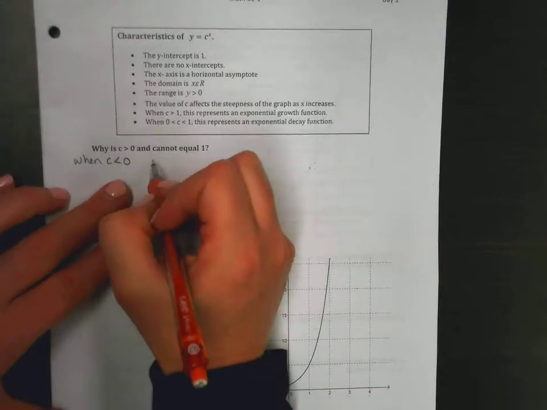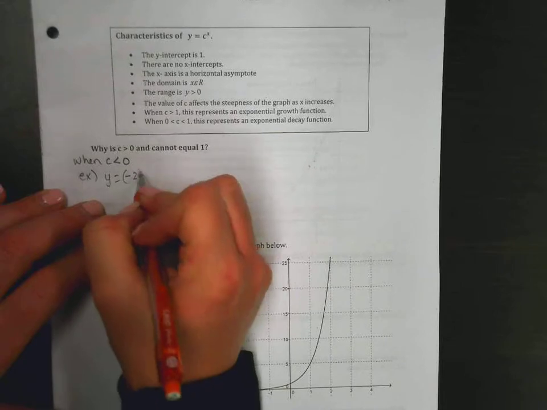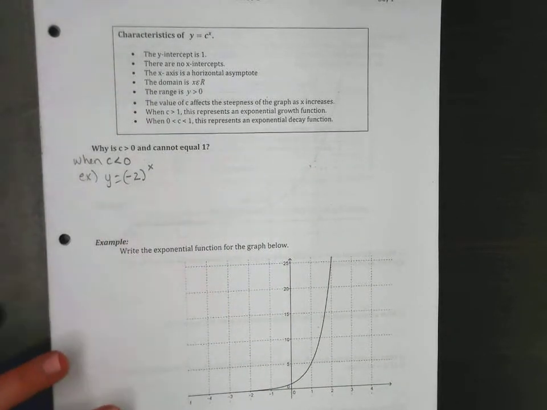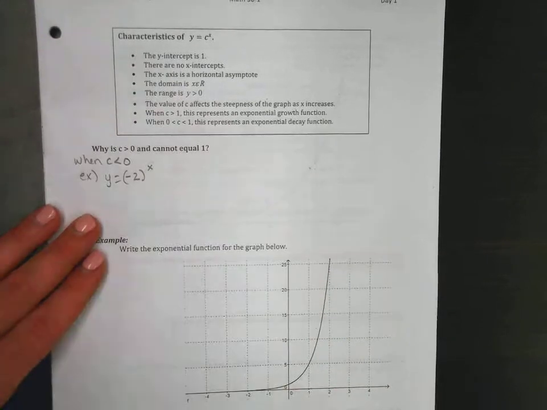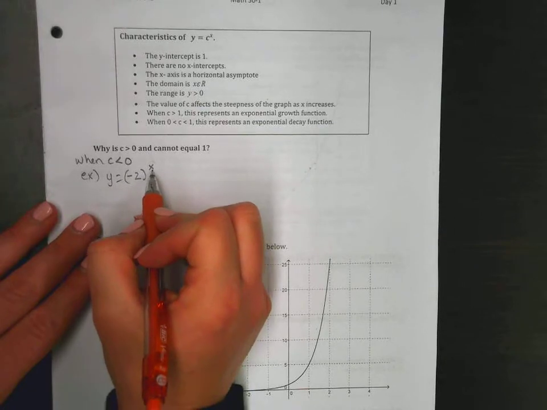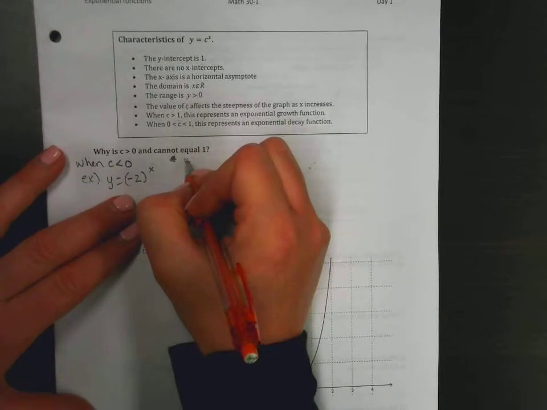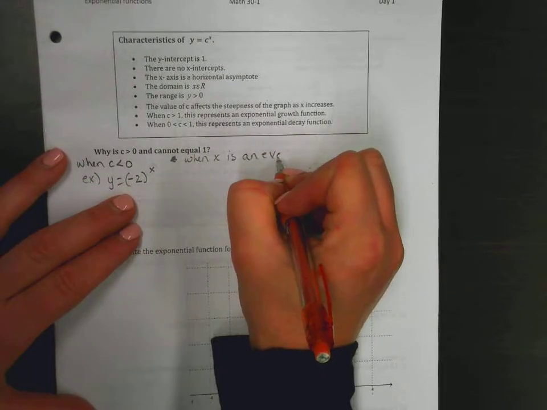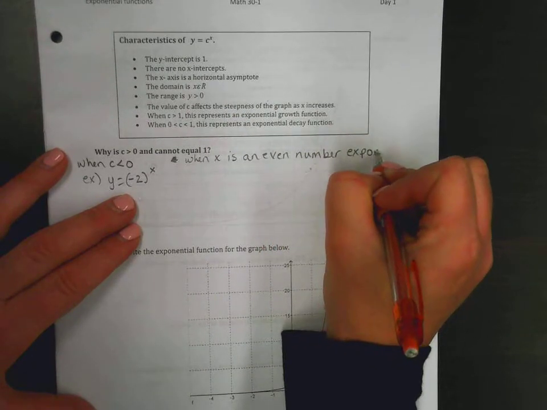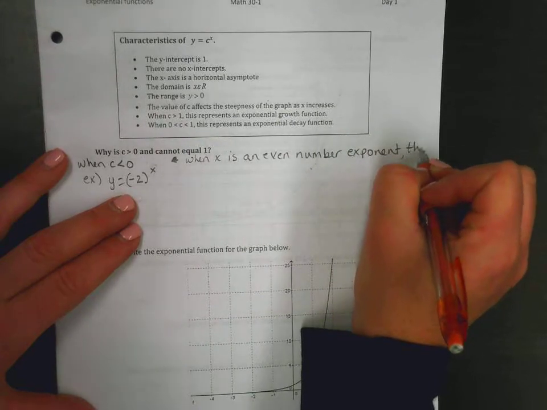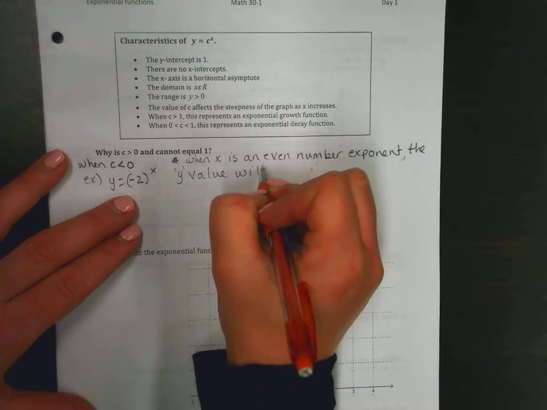for example, if we had a graph that was, let's say, -2 to the power of x, well, what happens is when these exponent values are positive or even numbers, the y value will be positive.